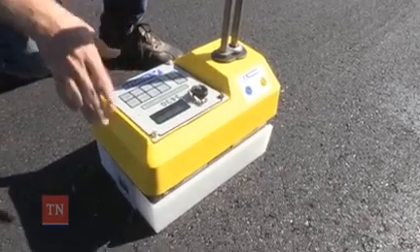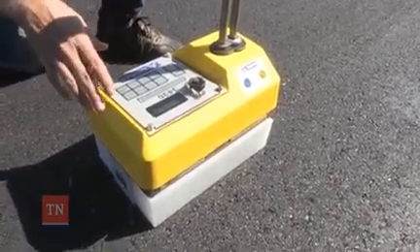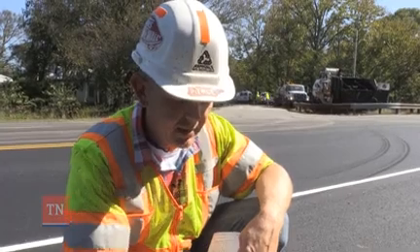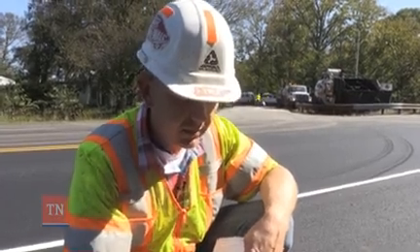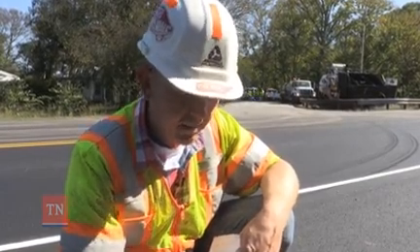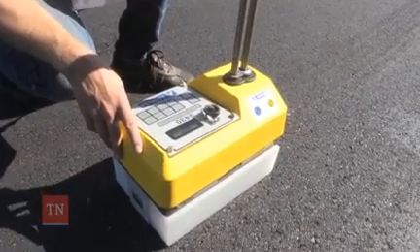When setting up a test strip at the very beginning of the paving job, you want to make sure that your gauge is set on 1 minute, and the depth should be in backscatter, or 0. And we'll hit yes. And now we're set up to record our test strip.